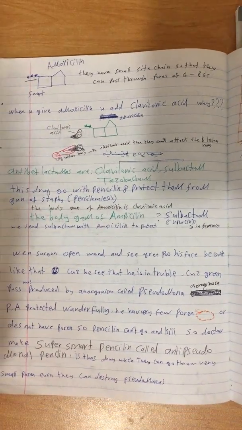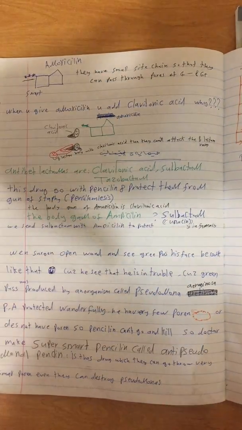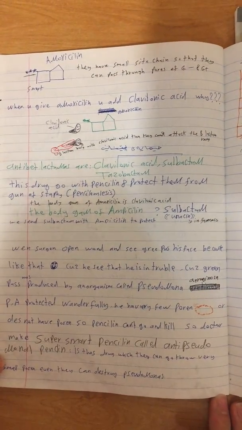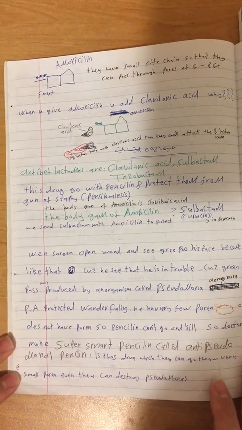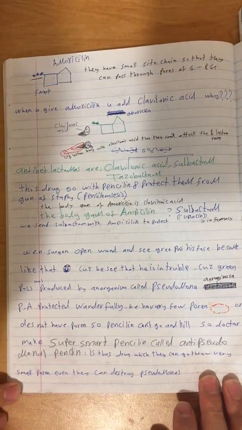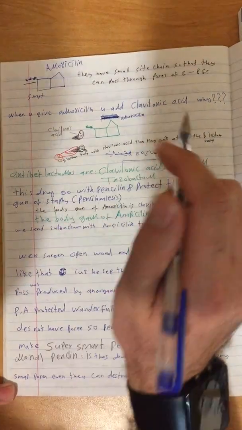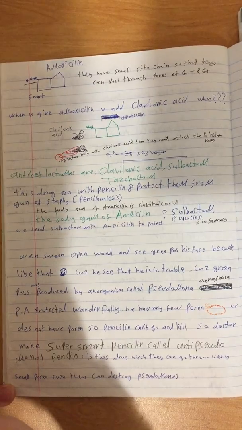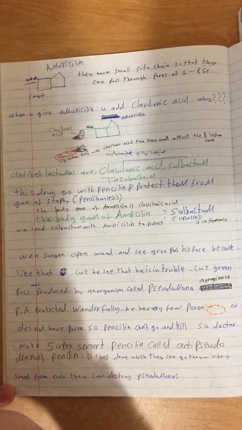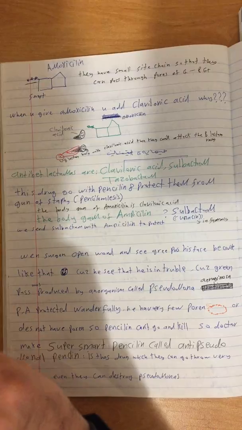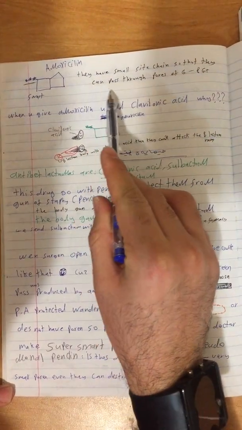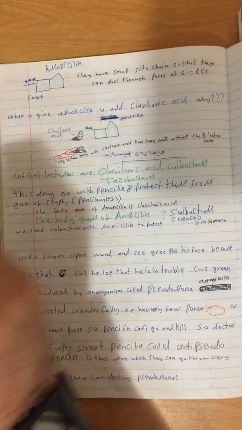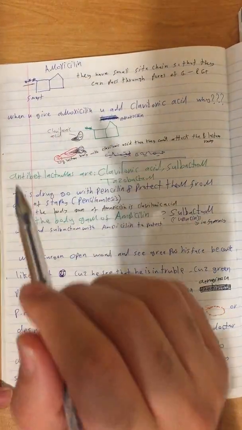But one thing we have to be very careful about. Amoxicillin, which we also call smart penicillin, has a small side chain so that it can pass through the pores of gram-negative and gram-positive bacteria. So this is very small, so they can pass through the pore.